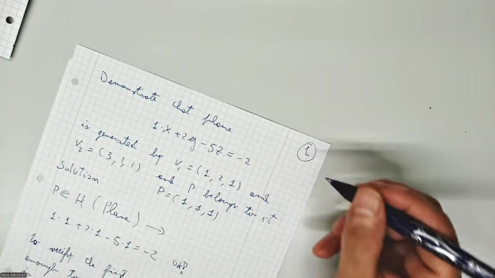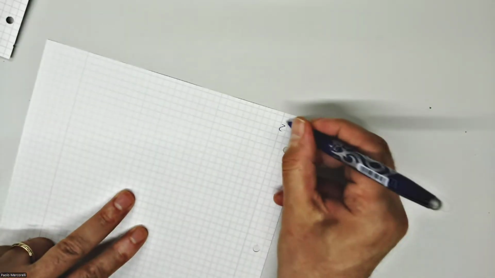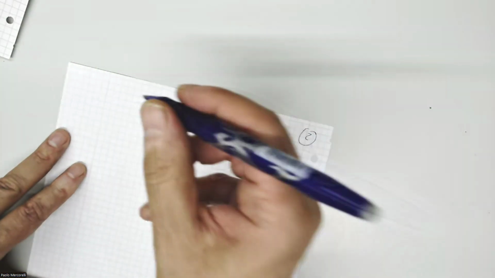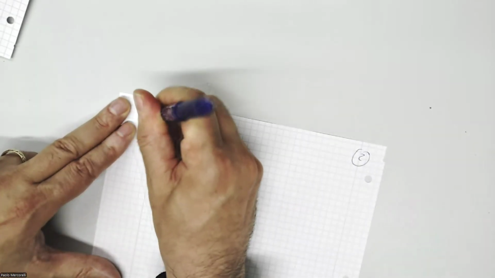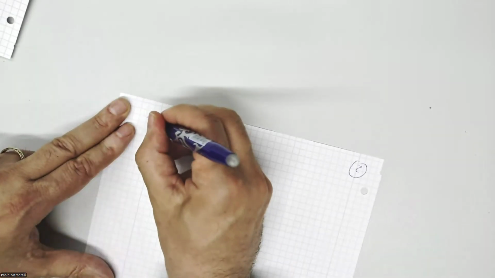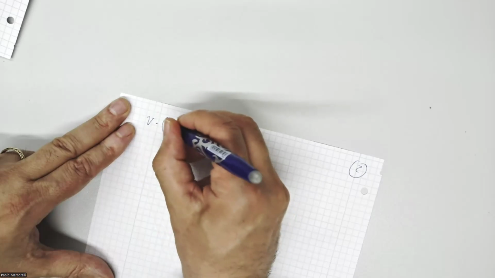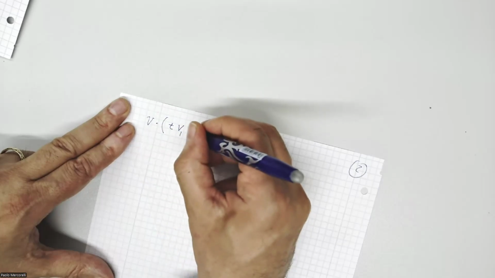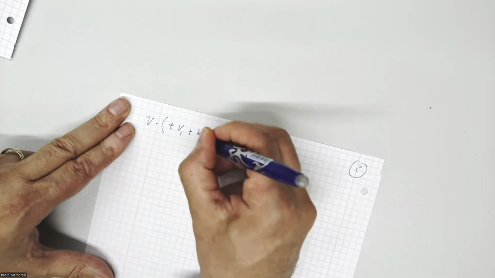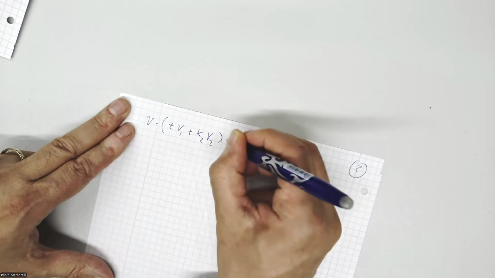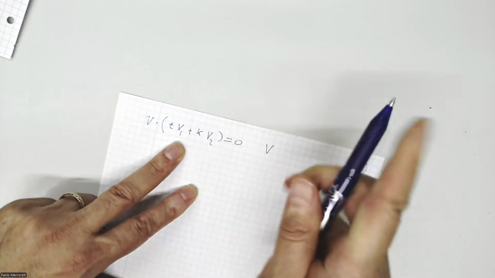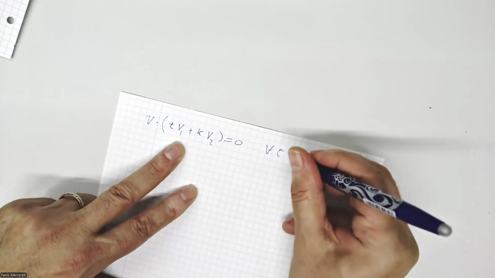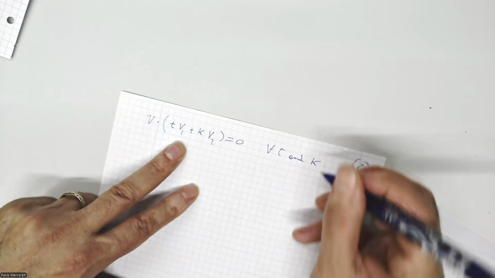How can I do it? Formally, V dot (T V1 plus K V2) must be equal to 0 for each T and K.